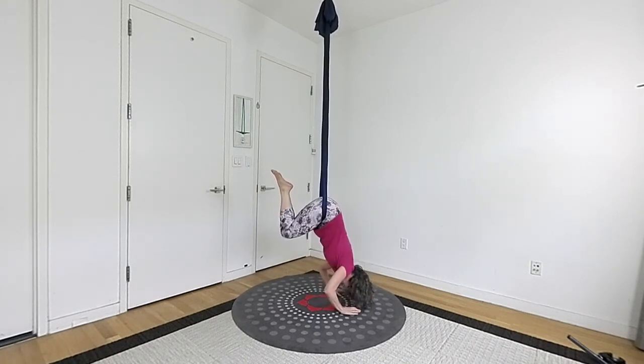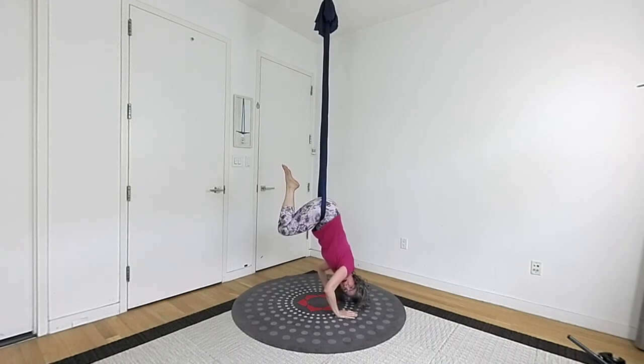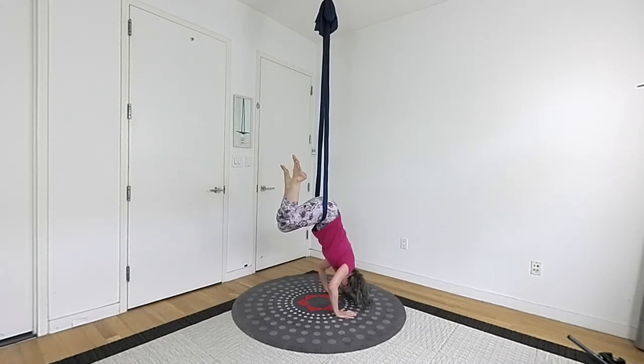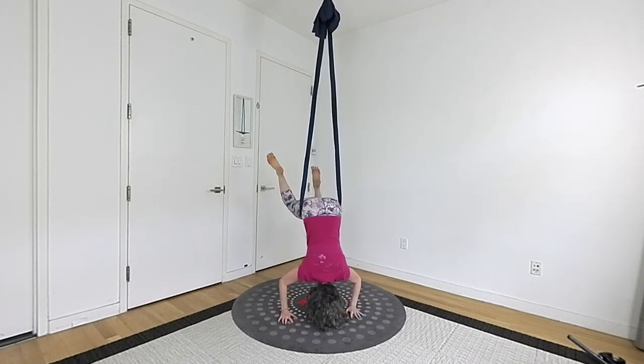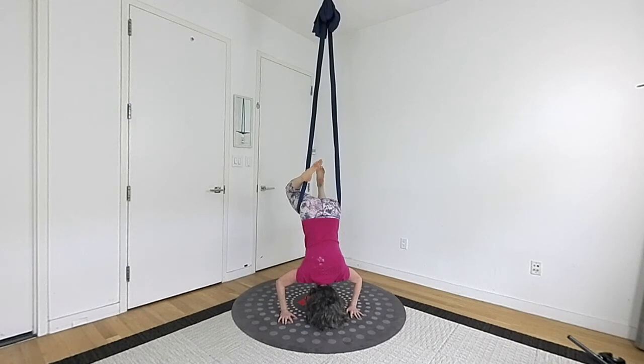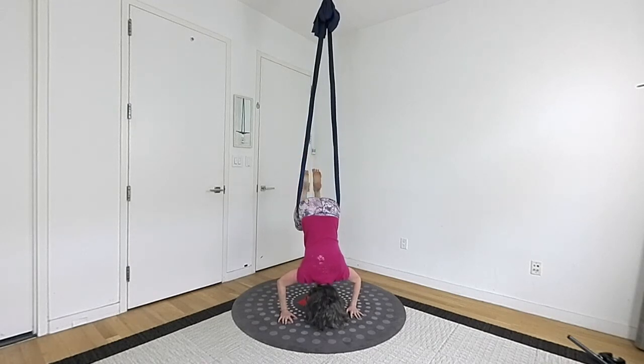And one of the common variations we'll do is we'll ask you to wrap an ankle or a foot around the hammock. And the instruction would be to take the foot around the outside of the hammock first, and then wrap it. So that means I want to take the leg around, and I'll show you from the side here. I want to take it around there, and now I can wrap my toes. Not the other way around.